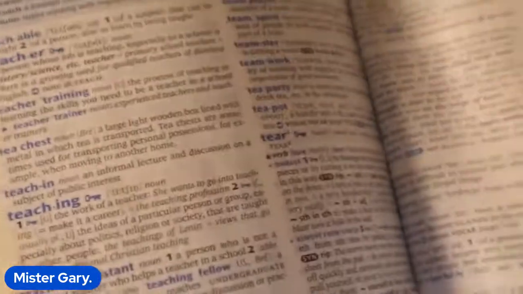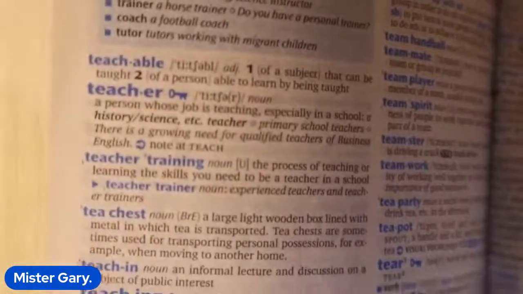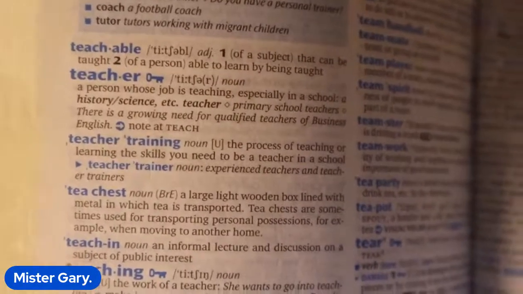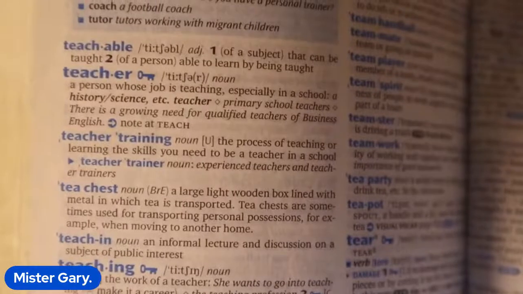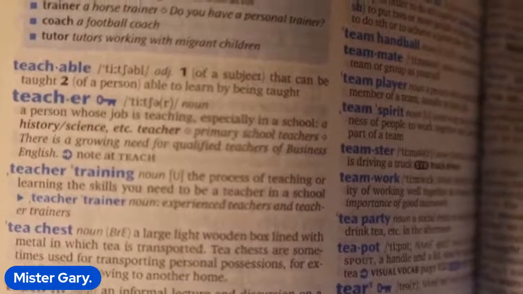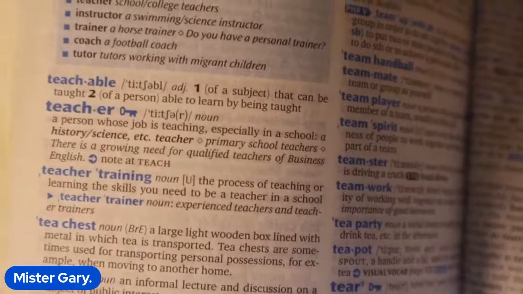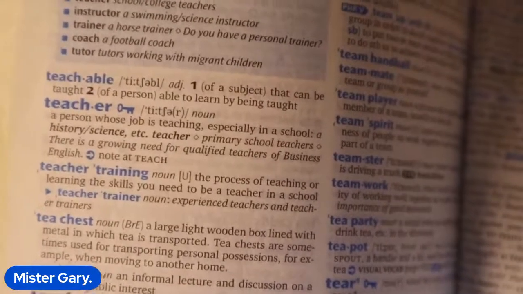Wait for the light to adjust. Right, okay, so if I hold that there, teacher, can you see it just there, look? Teacher, okay.